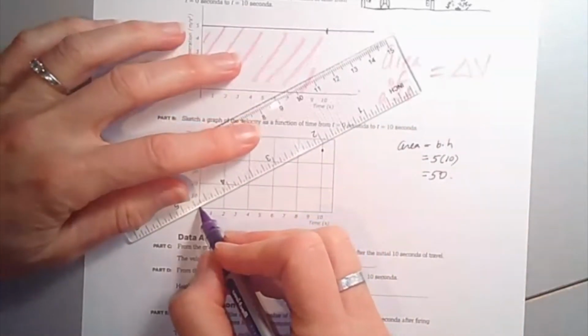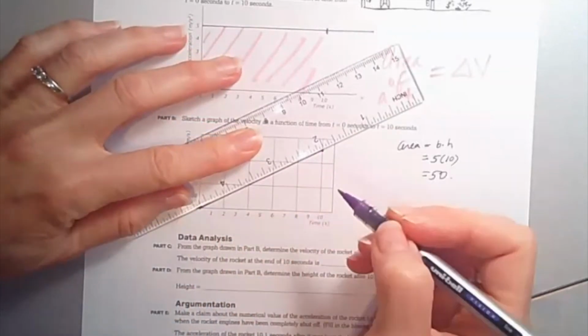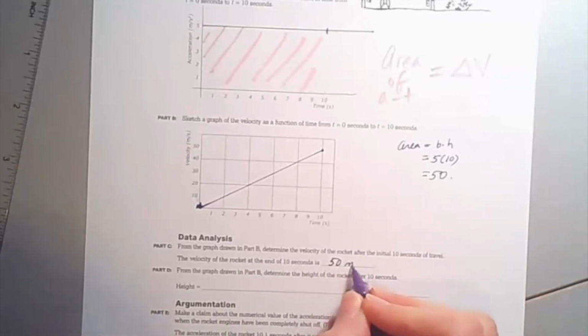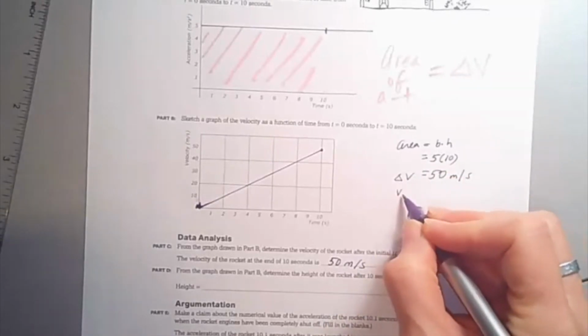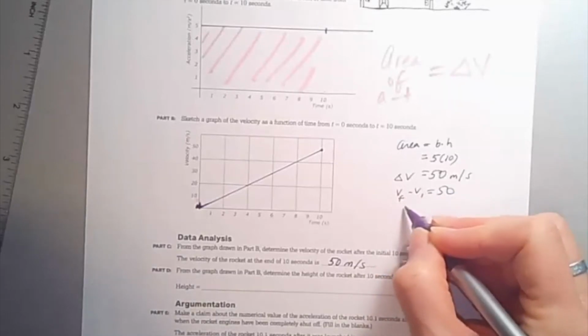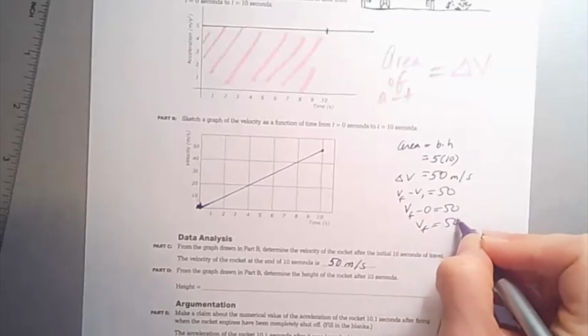And we need this to increase, right? It's going to increase gradually as the rocket burns its fuel. So it'll look like that. From the graph drawn in part B, determine the velocity of the rocket after 10 seconds of travel. So that's what we just did. This is the change in velocity, and it's V final minus V initial is change. And the initial velocity is 0. So the final velocity must be 50.